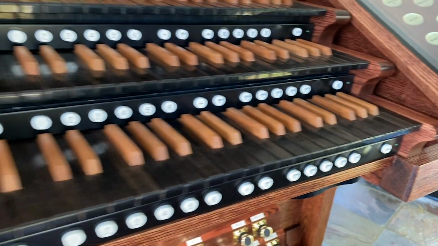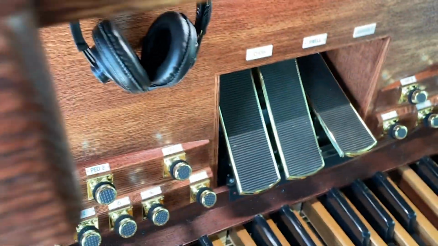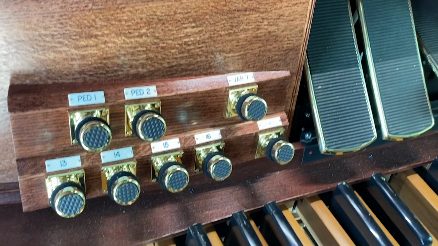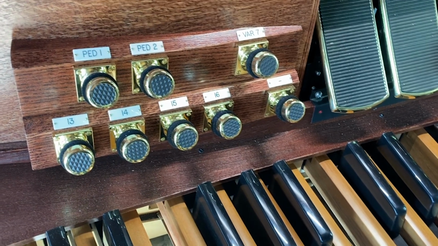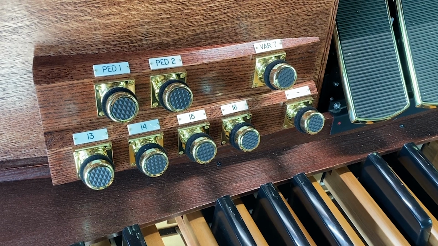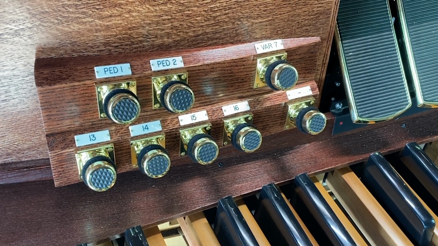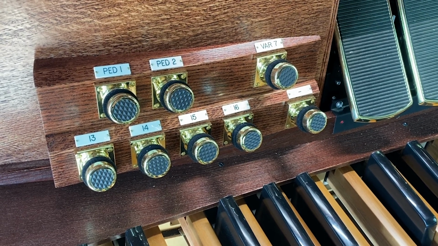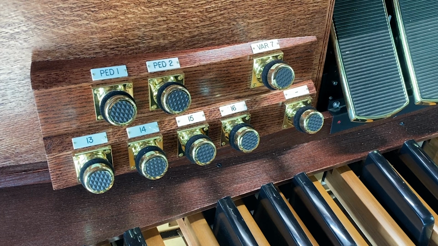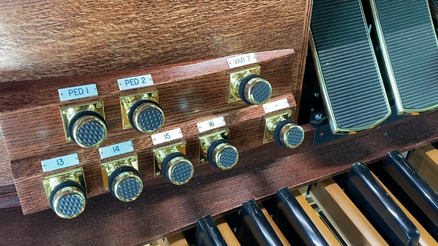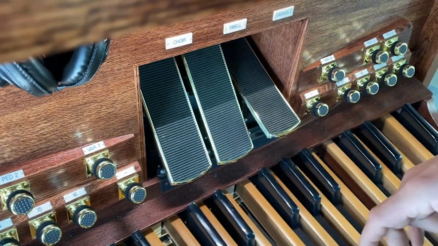Moving on to the toe studs, I wanted to create a system that was really simple and clean and not overwhelming. And so we ended up with 2 pedal divisionals on this side. You'll see there's 2 more on the other side. Another variable. I generally set that up as a great to pedal reverser. Another 4 generals, and the minus. The minus is you can go back in the sequence.